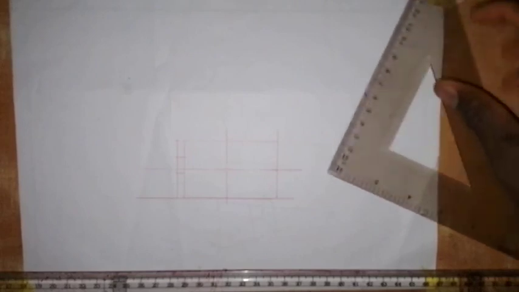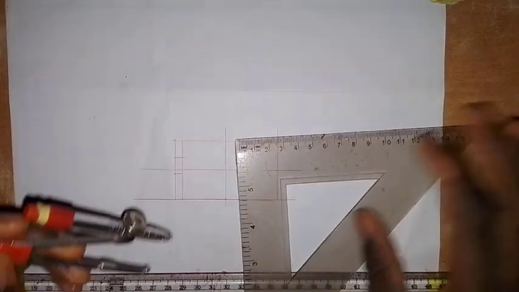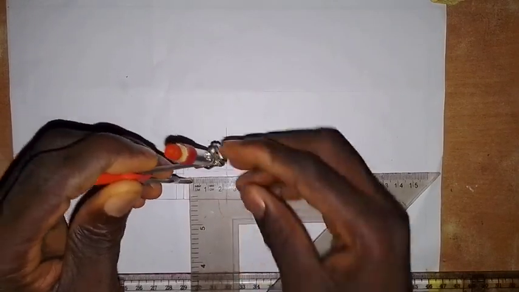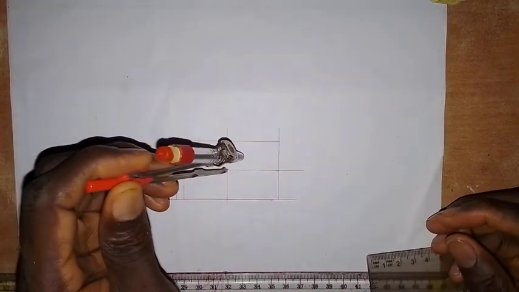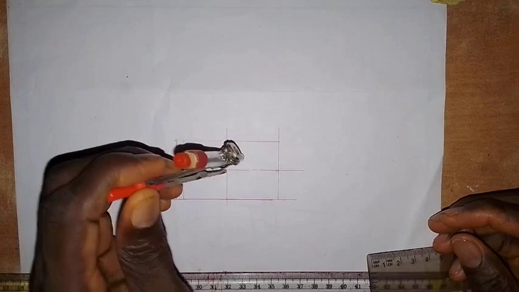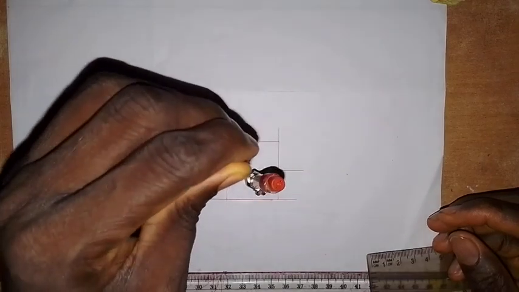The next thing I'm going to do here is to draw a circle. The diameter of that is 30, so the radius is 15. I will take 15 millimeters and put it at this point here. Then I will draw a circle.